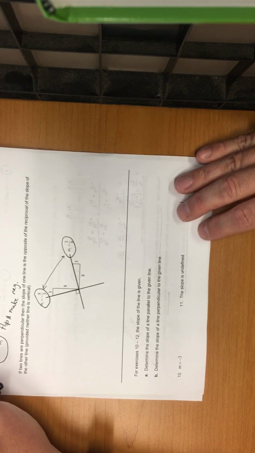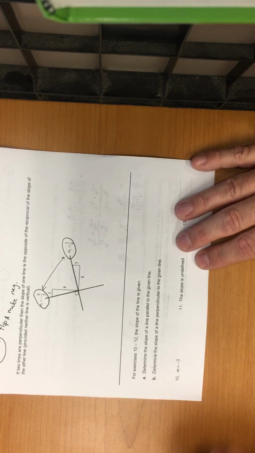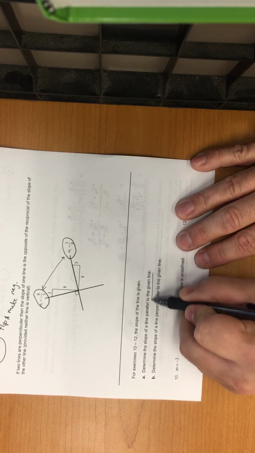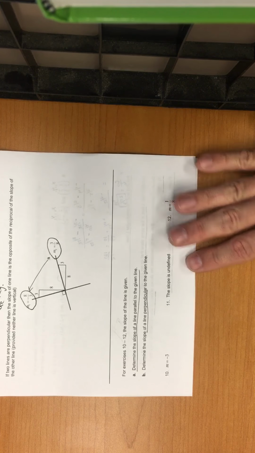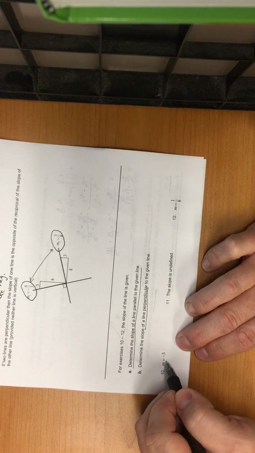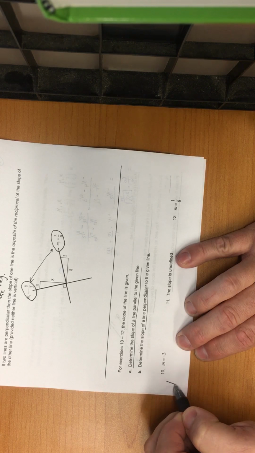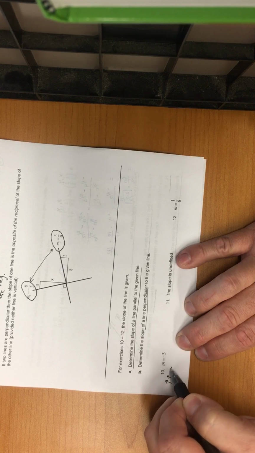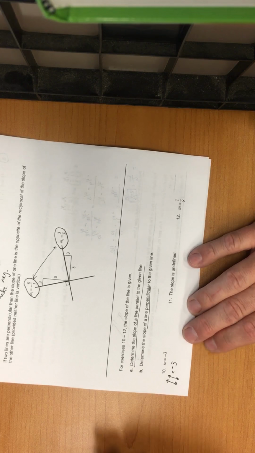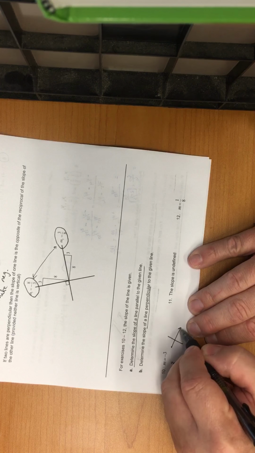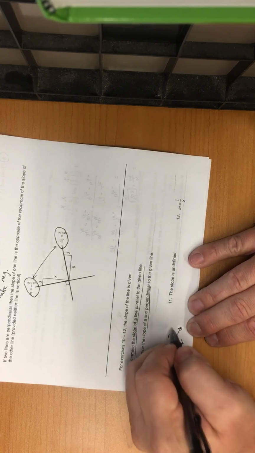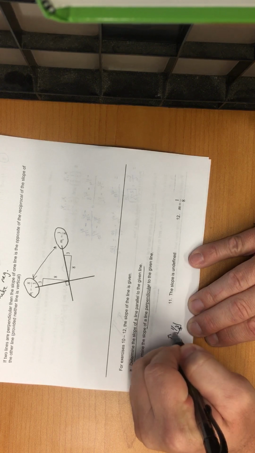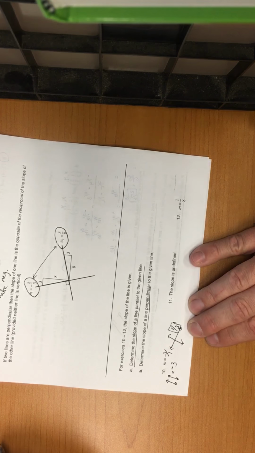All right, let's look at an example. First determine the slope of a line parallel and then determine the slope of a line perpendicular. If this slope is -3, my parallel line, I'm going to draw it with these little arrows, will also be -3. My perpendicular line, remember -3 is really -3 over 1, will be 1/3.